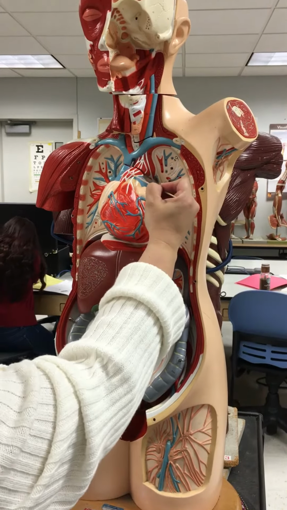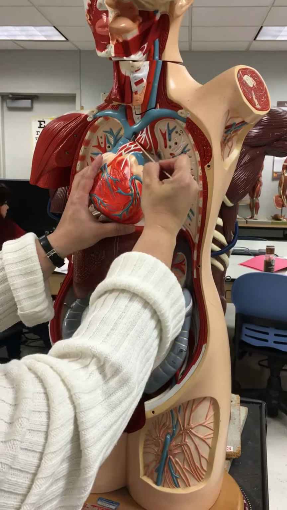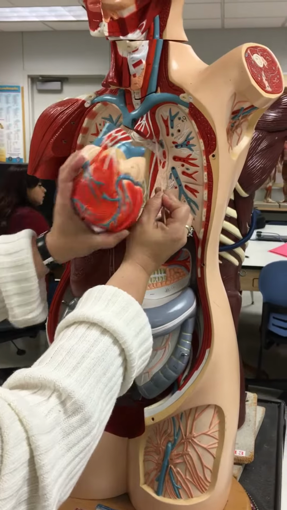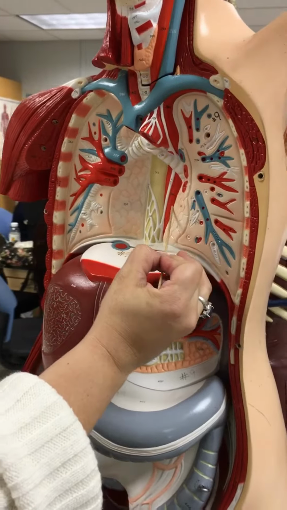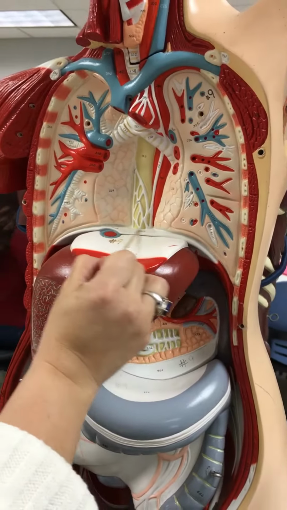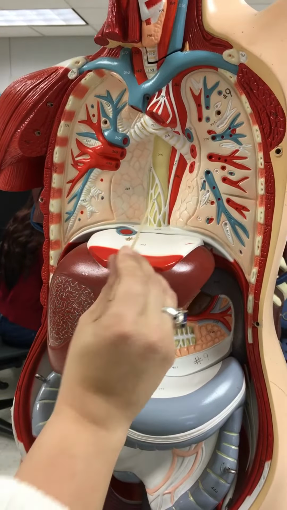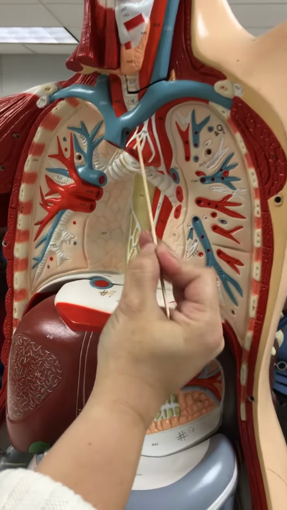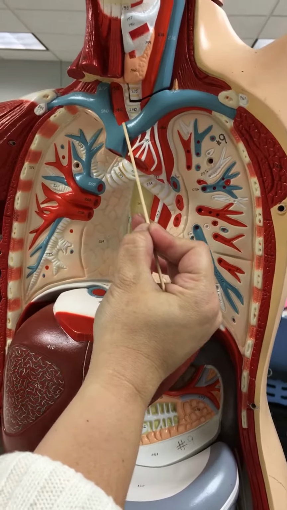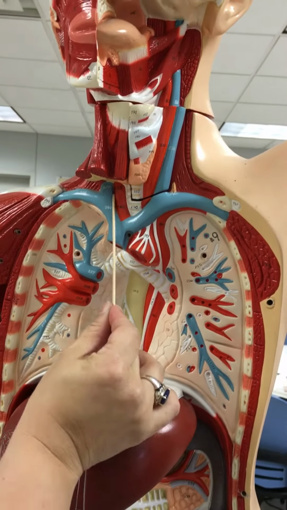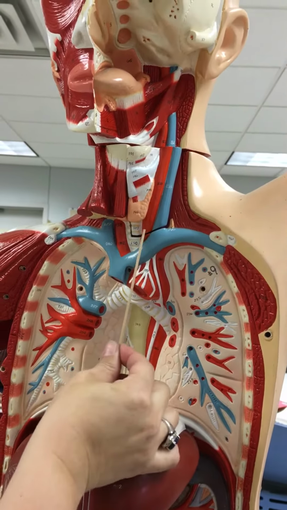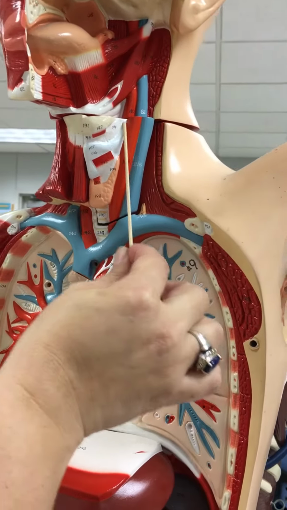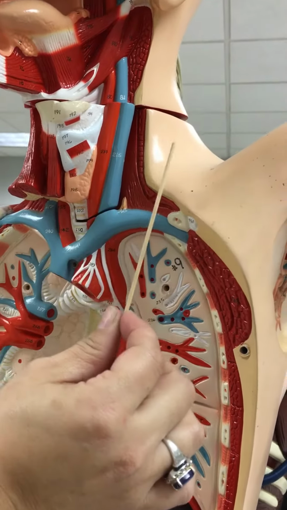Okay, so here's the aorta and the ascending aorta and then the aortic arch, and then you have the thoracic aorta, and here's the diaphragm. So you'll have to go down to the abdominal aorta. But from the aortic arch, you can see the brachiocephalic, and then the brachiocephalic is going to give rise to the common carotid. And so here's the common carotid as well. And then it splits, and now you have your internal carotid.